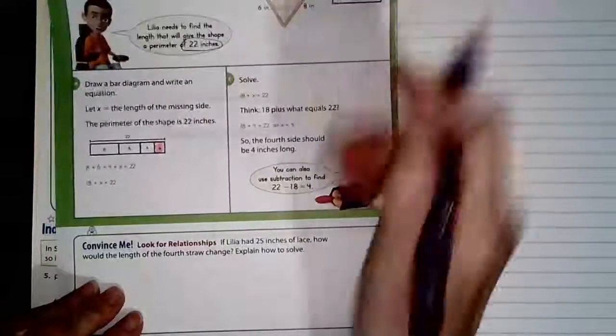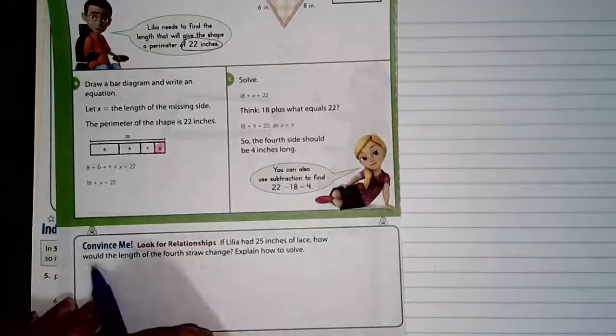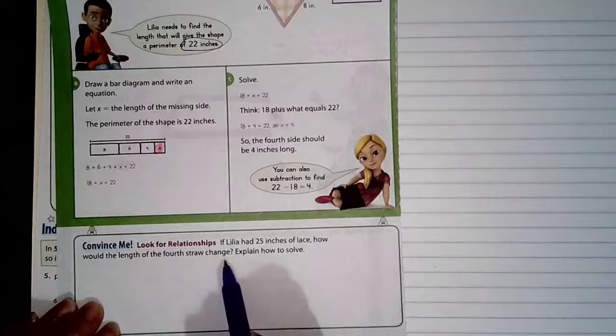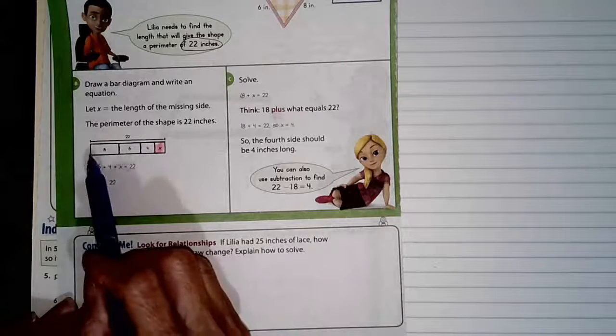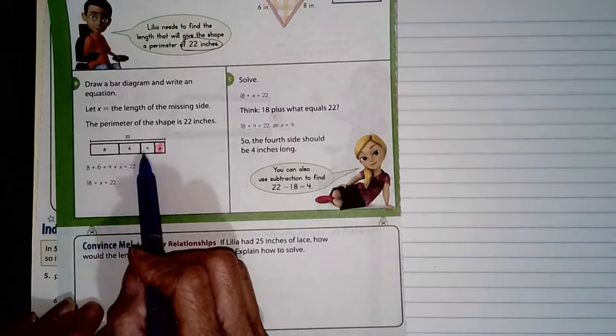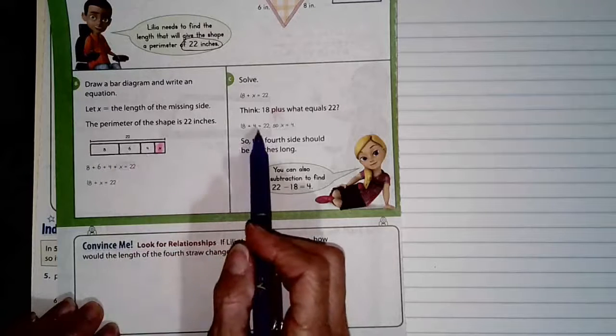Now, if Lila had 25 inches of lace, how would the length of the fourth straw change? Explain how to solve. Well, this part, if she had 22 inches of lace, we know that 18, because our other measurements did not change, 18 plus blank equals 22.